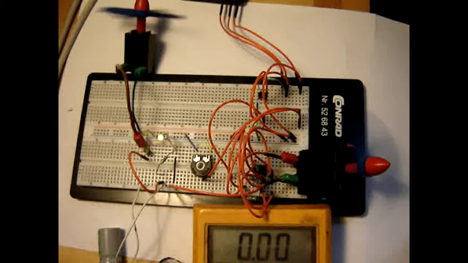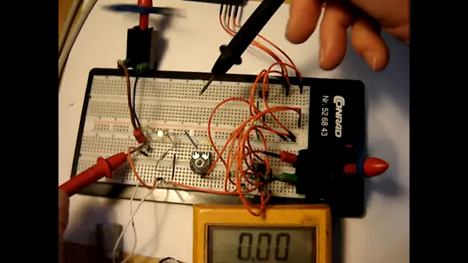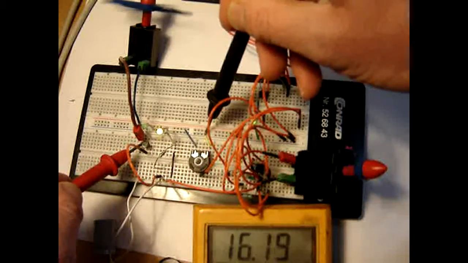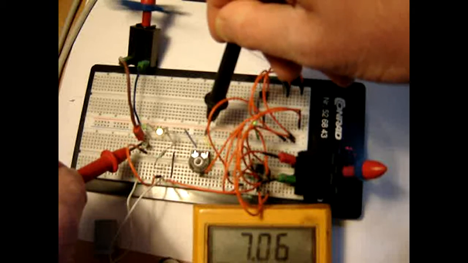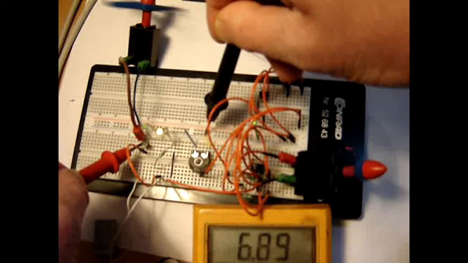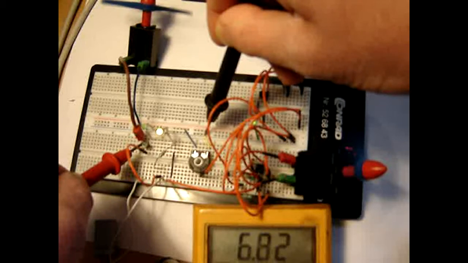So now I end the program and say again 512. See what happens. Yes, it is at 7. So that is actually correct.